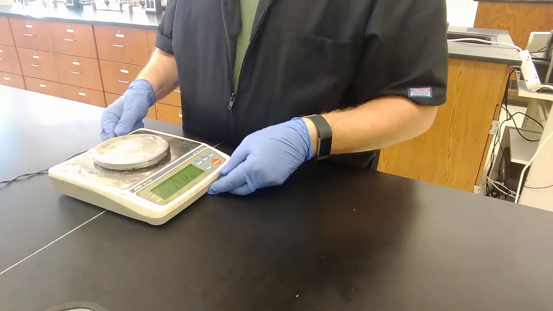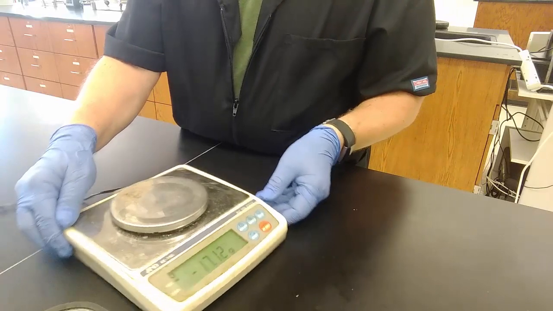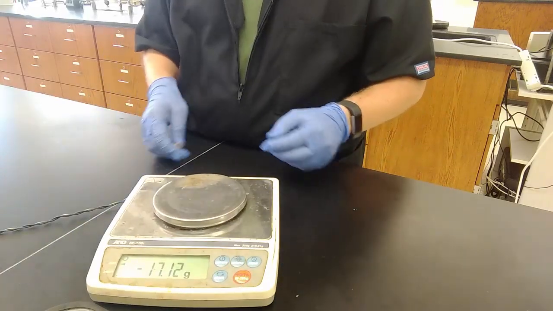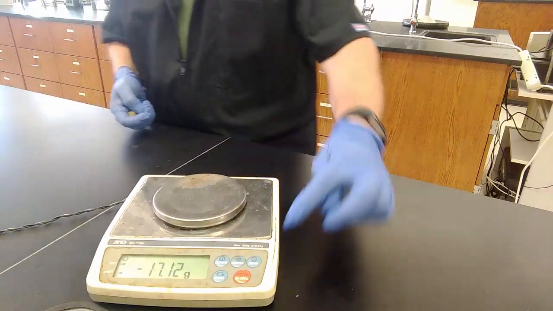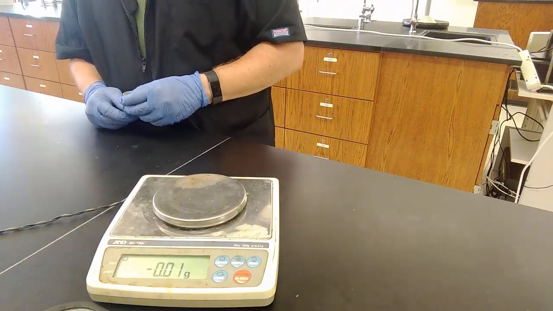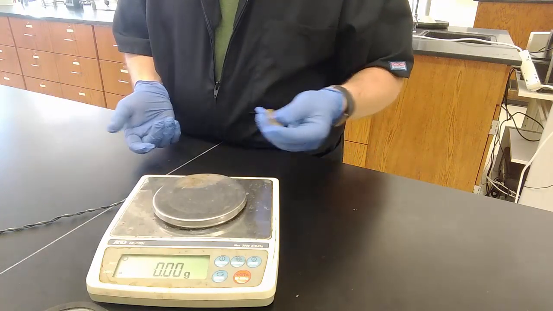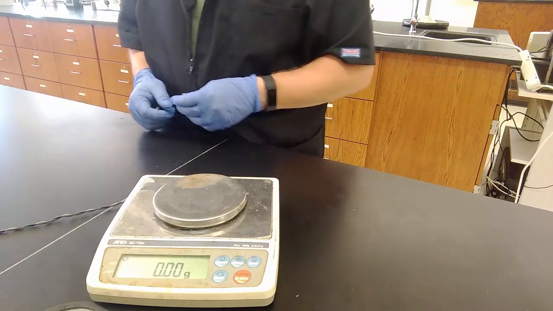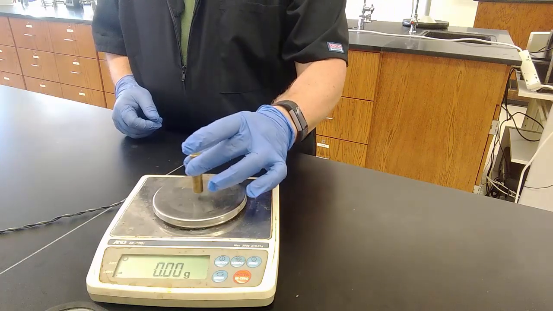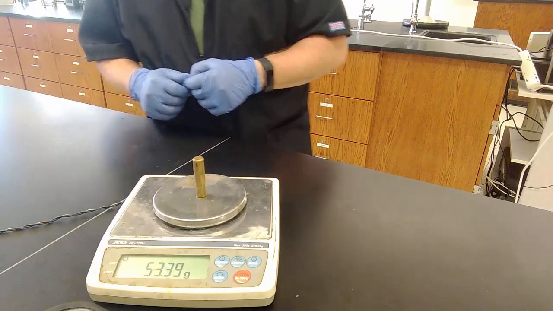Let's see if I can. You should never move a balance, but I'll move it closer where the numbers are a little bit visible to you folks. Okay? So I'm going to weigh my metal bar after I zero the balance. I'm going to weigh my metal bar. And when I say weigh, I mean obtain the mass. It's just awkward to say obtain the mass every time. So I mean obtain the mass, but I'm going to say weigh. Weigh the metal bar and record its exact mass on the data sheet on line 1B.